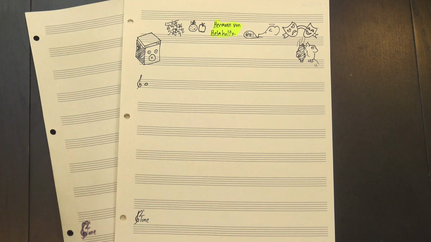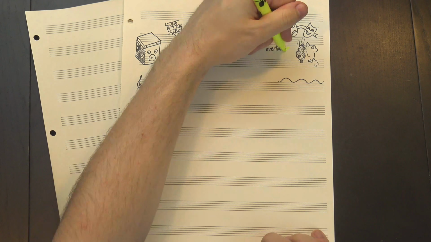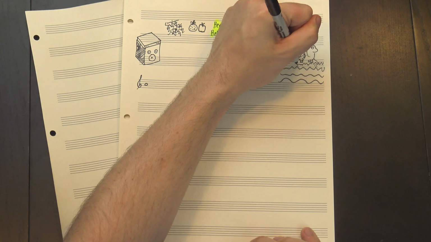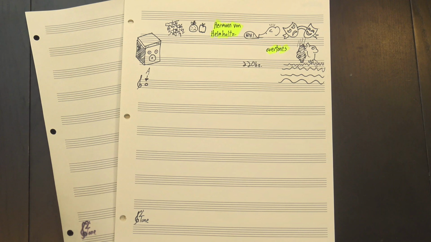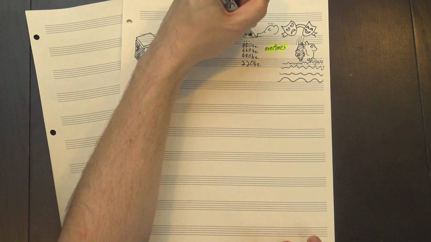When you play a note, you're creating a sound wave with a specific frequency, but you're also creating what are called overtones, which are just all the multiples of that frequency. So the A I just played was 220 Hz, or cycles per second, but there were also shades of 440 Hz, 660, 880, and so on, forever.